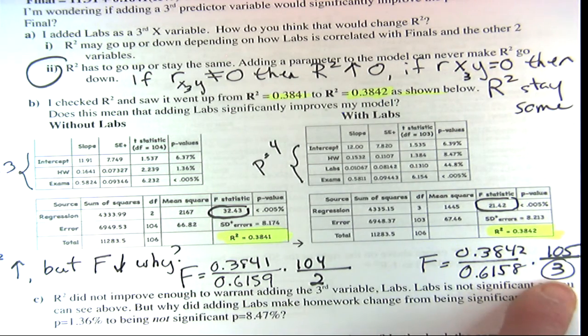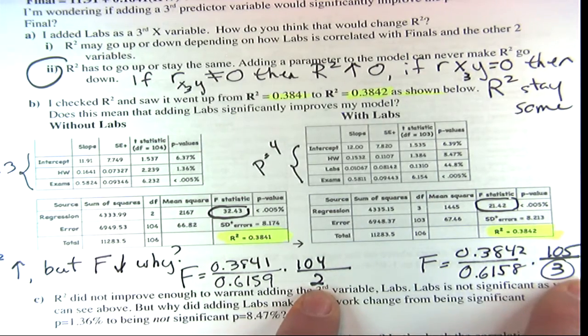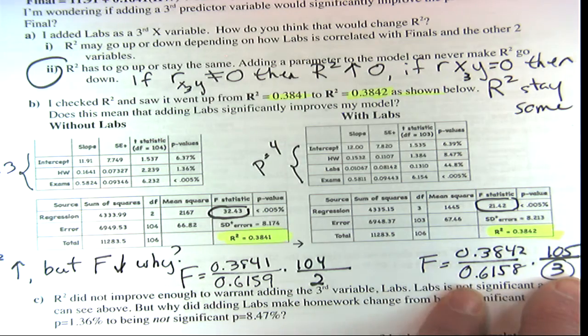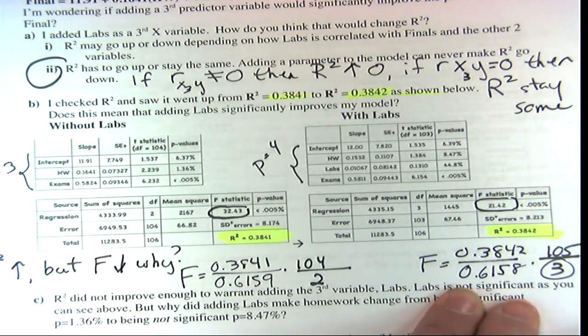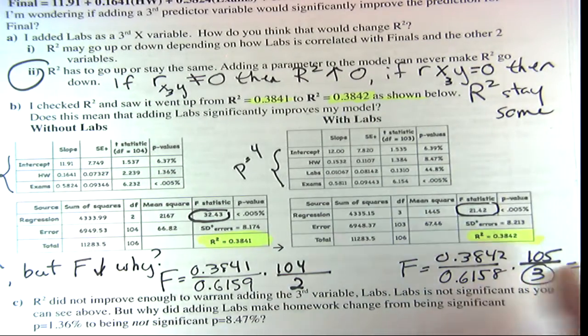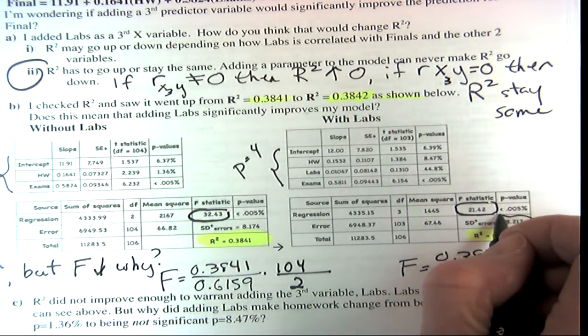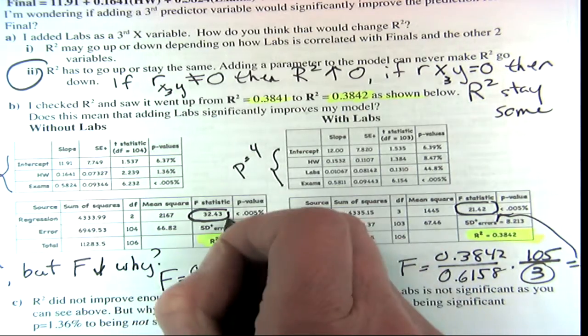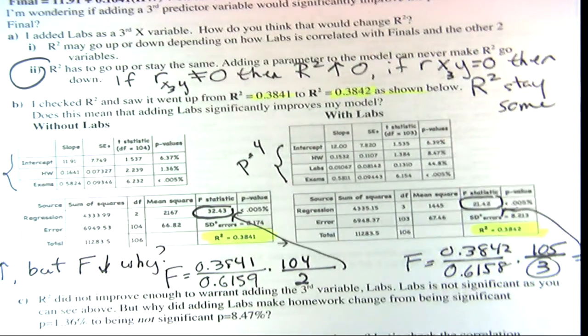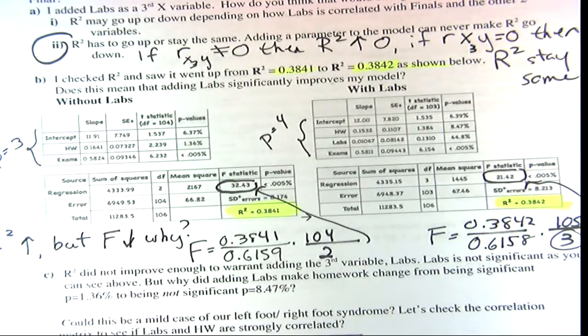So every time, adding that extra parameter costs you a degree of freedom, which means on the F distribution, this is going to be a much lower F and have a much bigger p-value. So this one turns out to be that, and this one is that. Okay? Does that make sense?